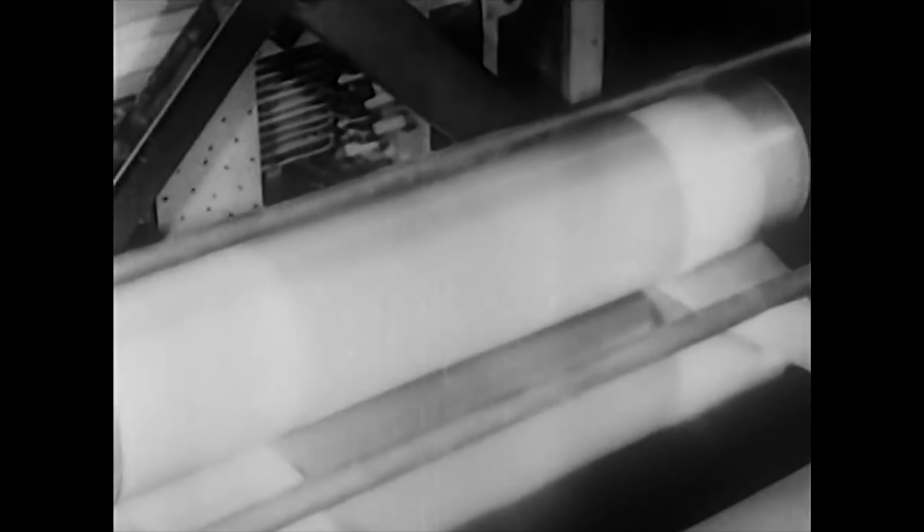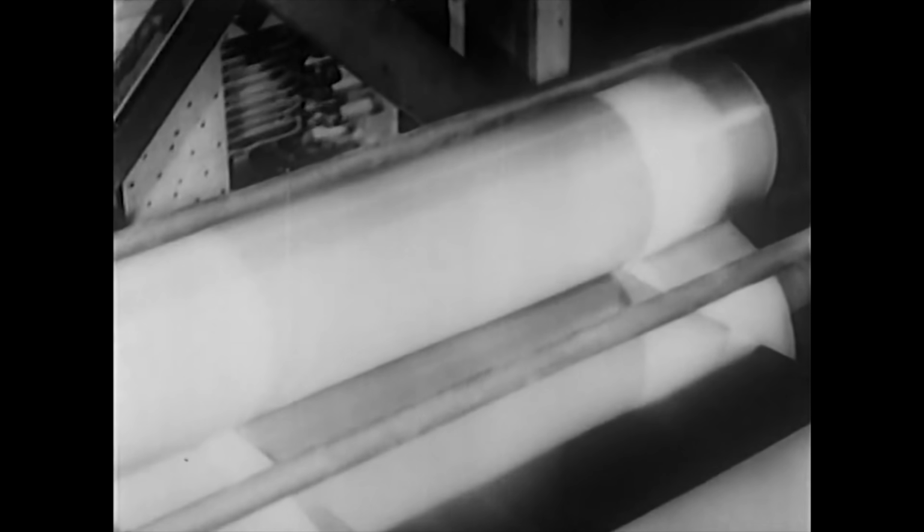Here is a new, less familiar application of electronic high-frequency generation. High-frequency heating of 200,000 cycles per second is now used to flow tin as the final step in the electrolytic plating of steel strip.